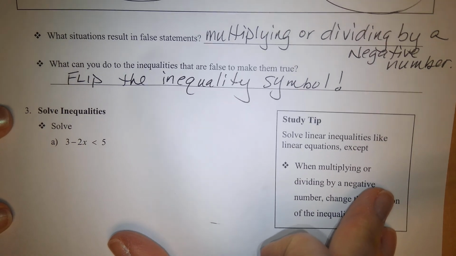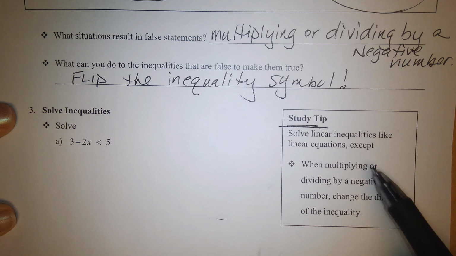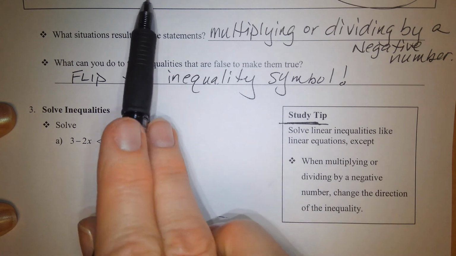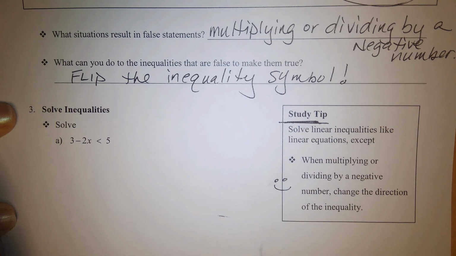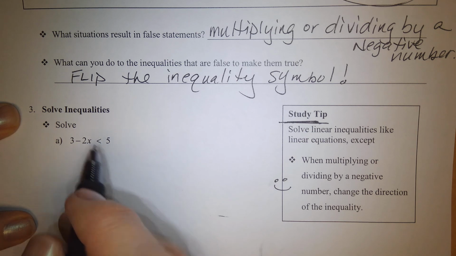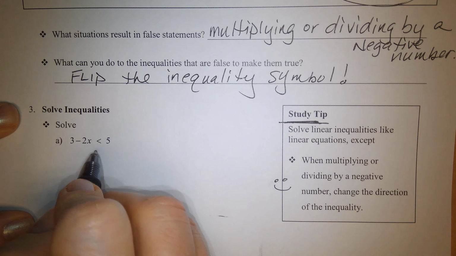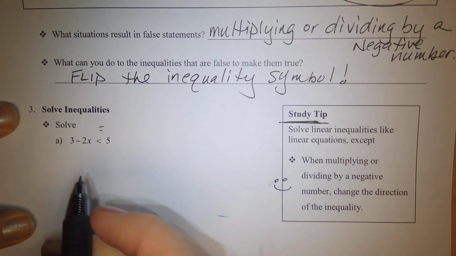So here we've got an example, and there's always some study tips over here to the right. The study tips here are simply just telling us to watch out for the flipping of the sign. So we'll keep our eye out for those. So let's solve this inequality. We would solve inequalities just like we would do for an equation, as if this were an equal sign, we would solve this the exact same way.